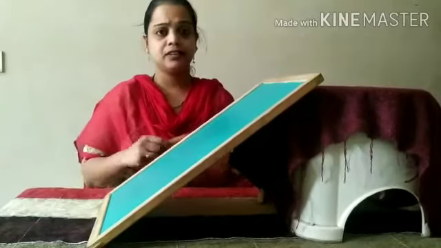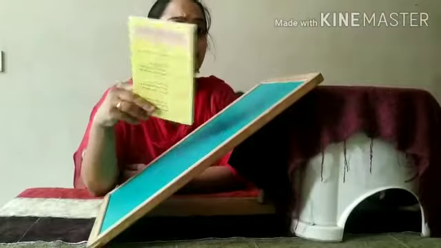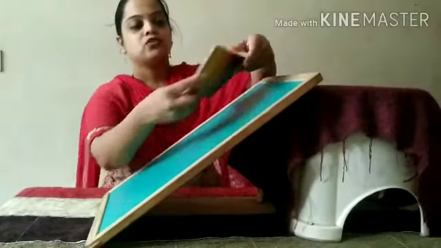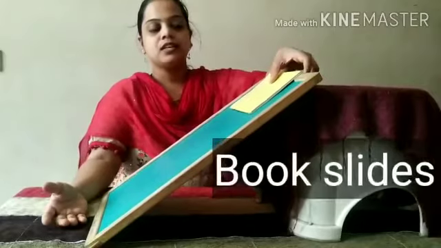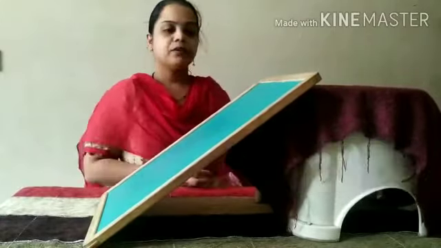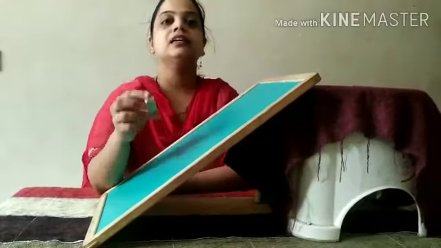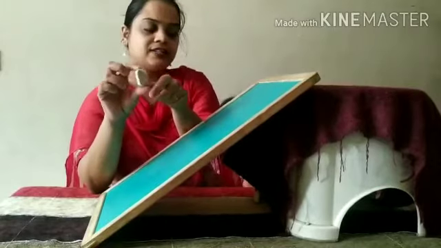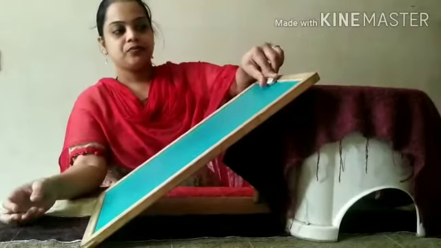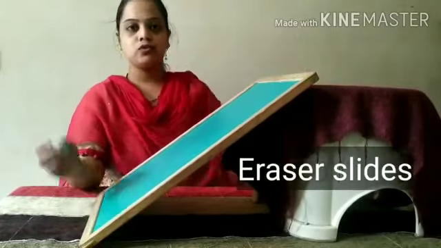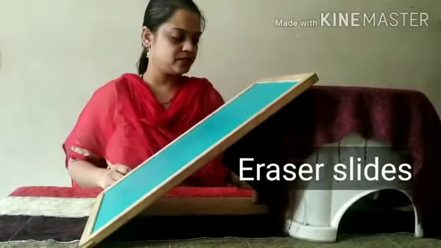Now let's take another example. This is a book. It has a flat surface. So a flat surface will slide from the slope. Then I have one more example. This is an eraser. It has a flat surface. So if I keep it here, what will happen? It will slide from the slope as it has a flat surface.